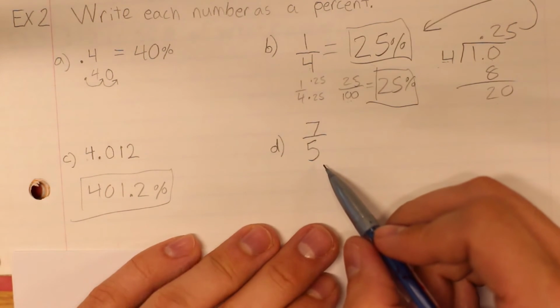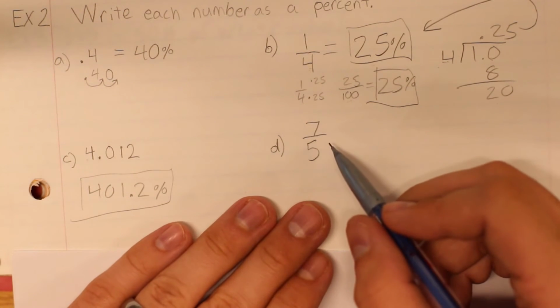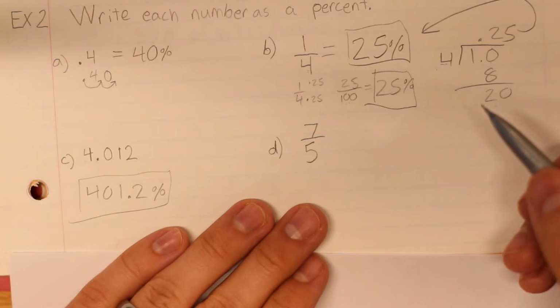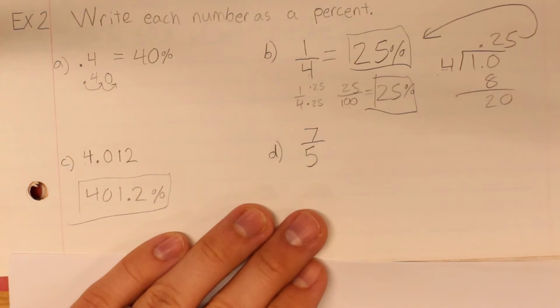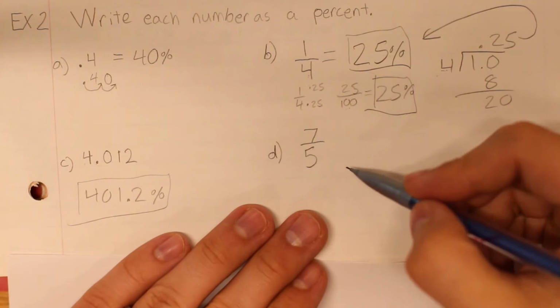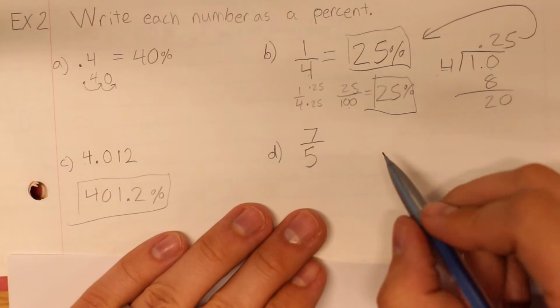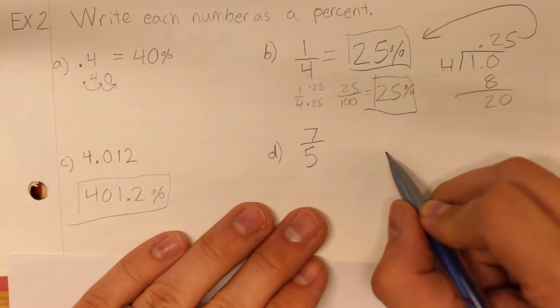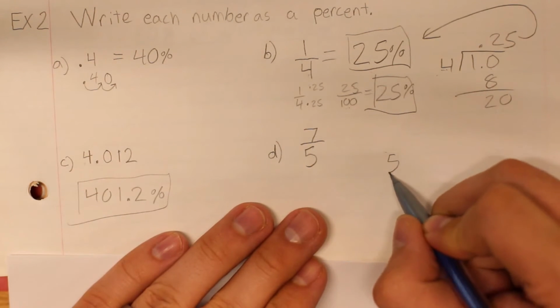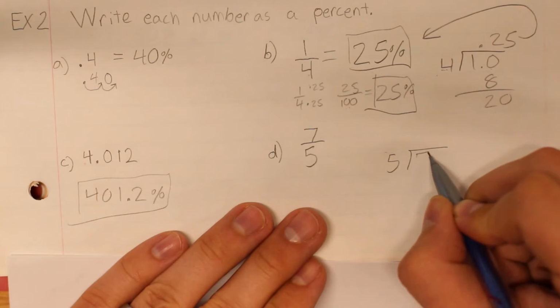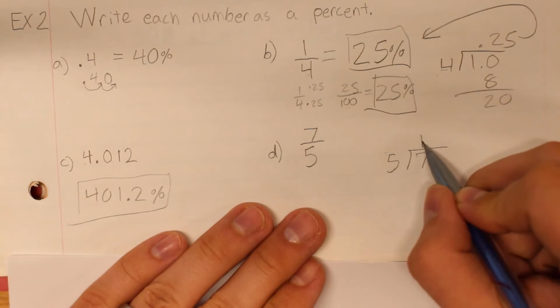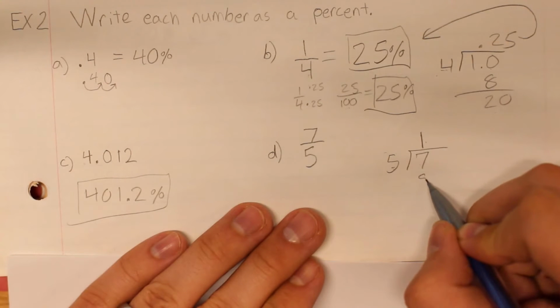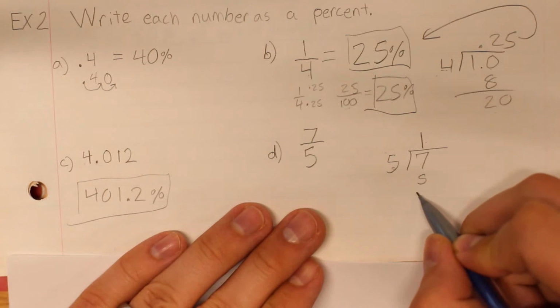Over here I have 7/5. This is an improper fraction. You could convert it to a mixed number if you want to, or you could just divide, or you could get 100 in the bottom. I'm going to divide though because it's the method that works 100% of the time. So I'm going to say 5 goes into 7. 5 goes into 7 one time. Multiply back, you get 5. You subtract, you get 2.